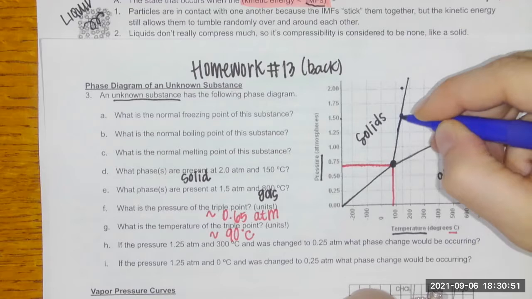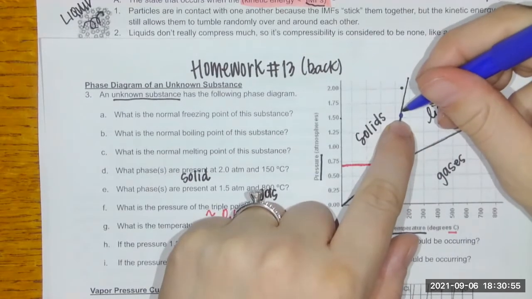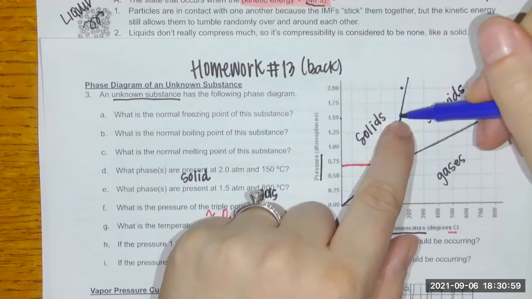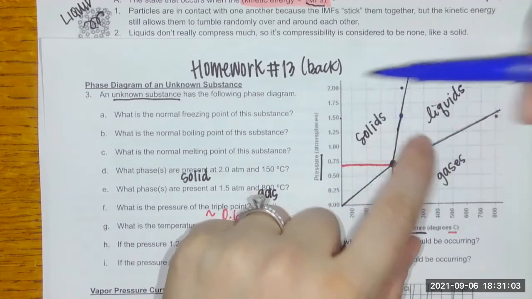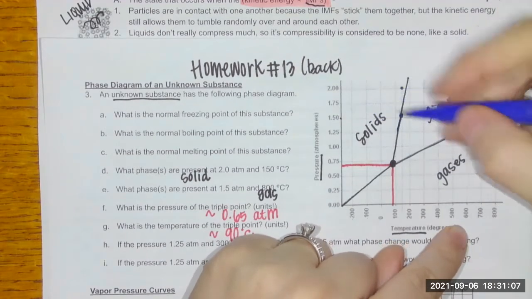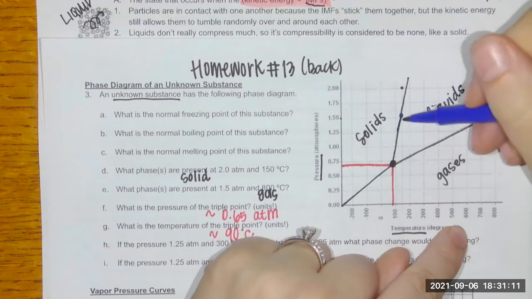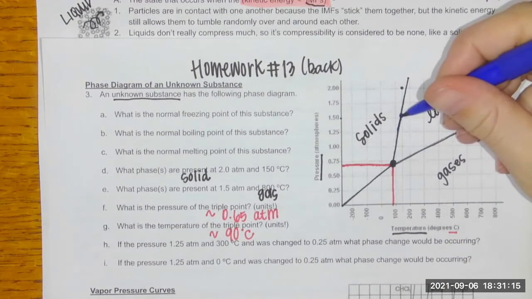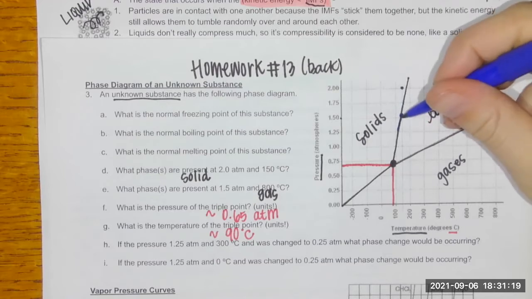Similarly, if I were to pick a point on this line here, like this point, it's not to say that that's a solid, liquid, whatever. It's just that if I took 100 pictures of this substance at 1.50 pressure and whatever this was, 150, sometimes it would be in the solid phase and sometimes it'd be in the liquid phase.